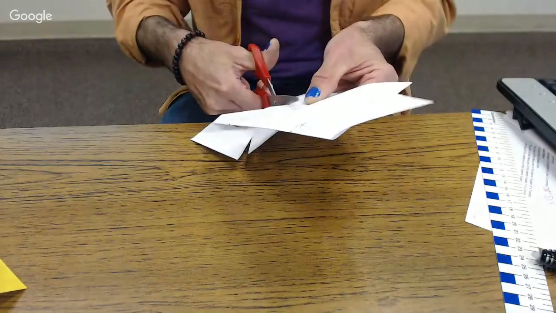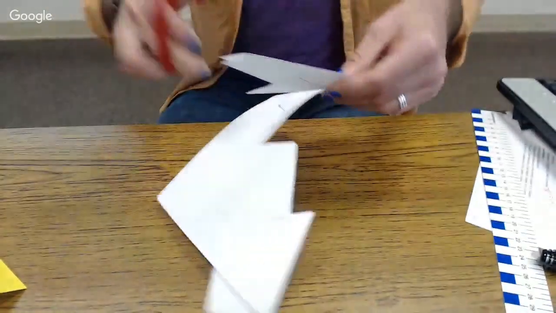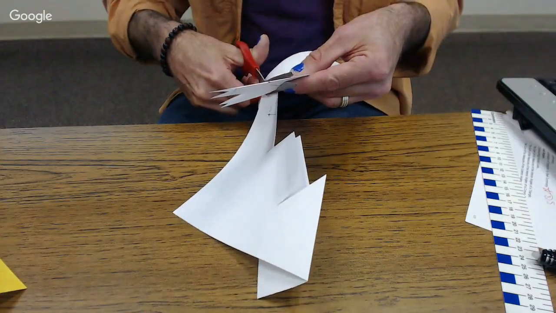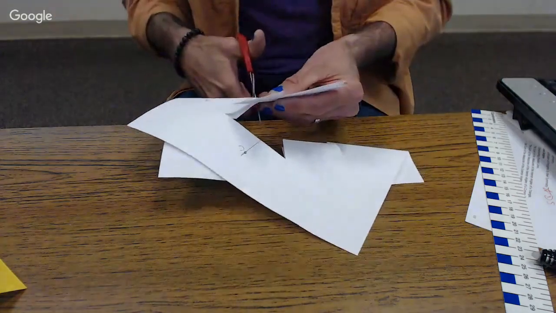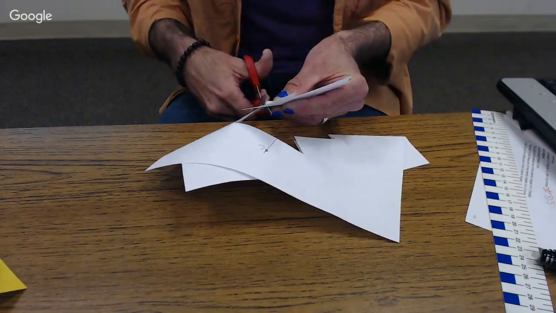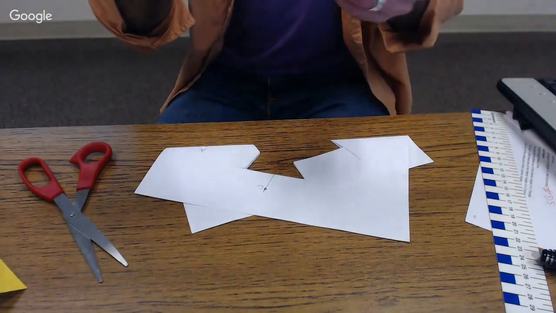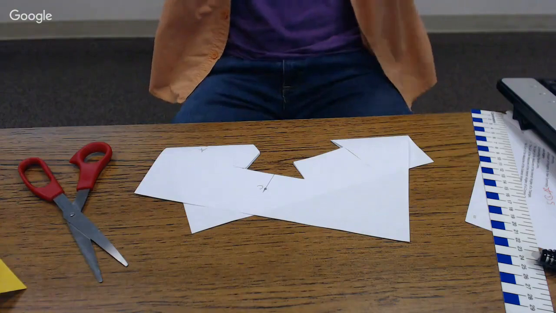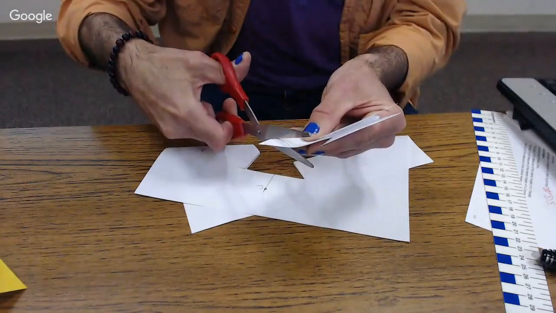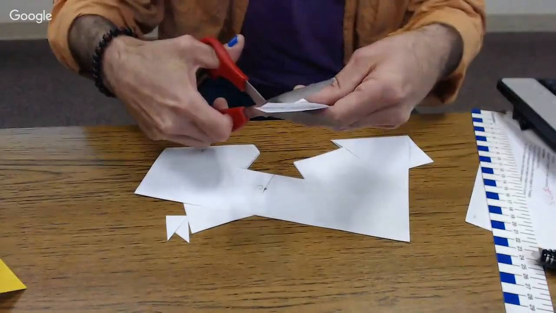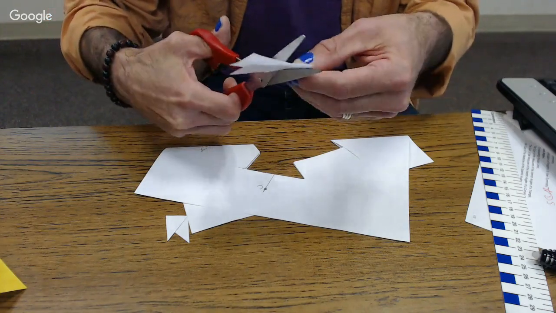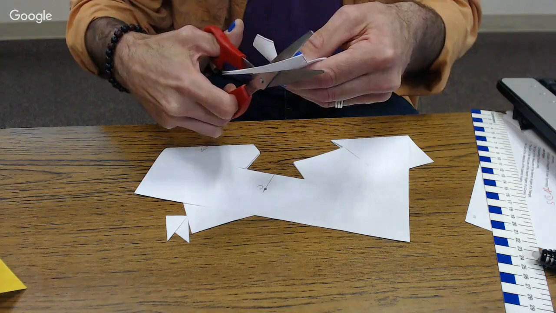While the paper is folded in half. We don't cut line BC? Correct, you do not. You're just cutting along the edge of your polygon. Once you cut out one side, flip it over and cut off any other side. So here, I have to slice there, there, and there. And then open it up.